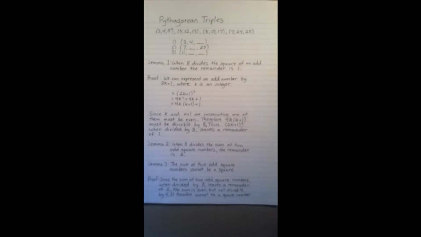Lemma 3. The sum of two odd square numbers cannot be a square. For proof of this lemma, we can see that the sum of two odd square numbers, when divided by 8, leaves a remainder of 2. The sum is even, but not divisible by 4. It therefore cannot be a square number.